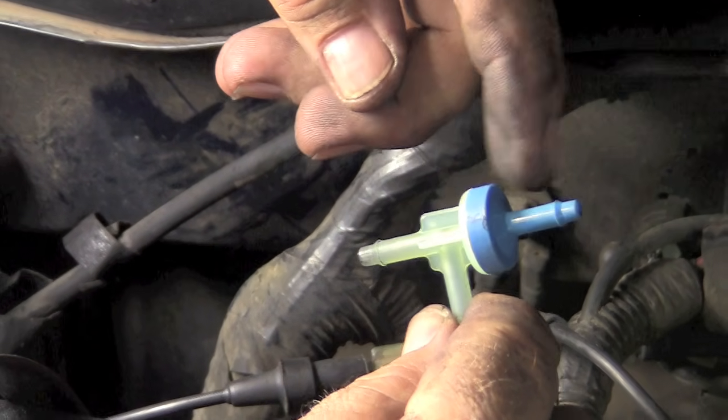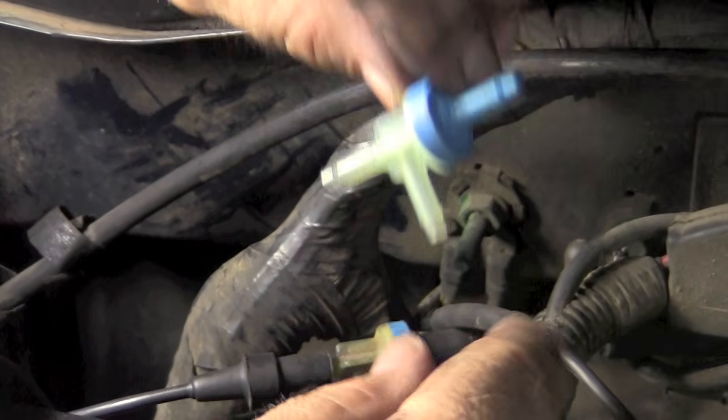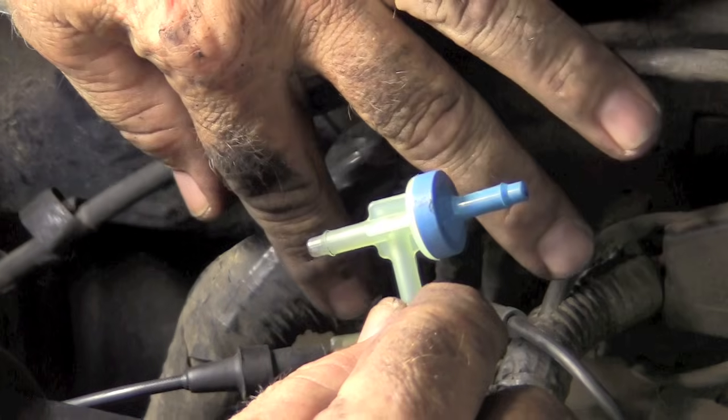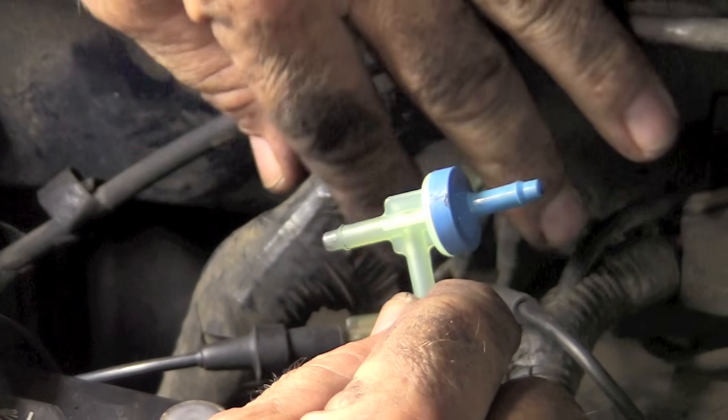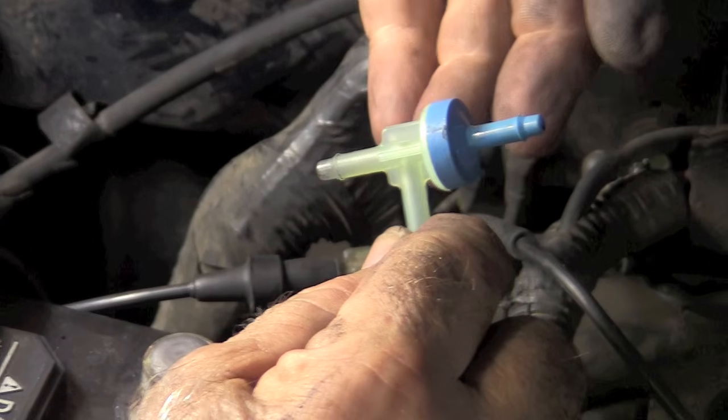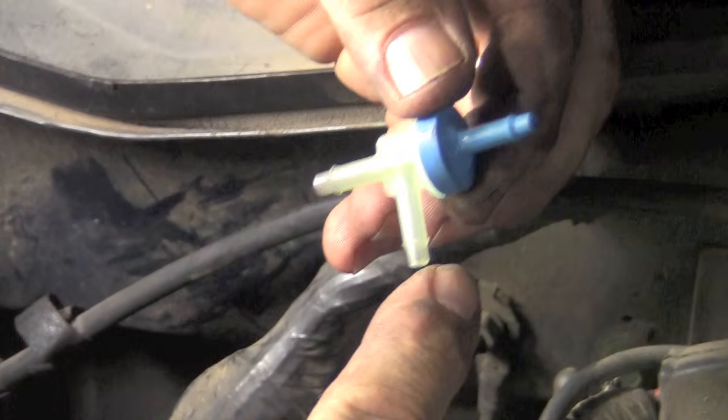Now these check valves are known to go bad, so this is a new one. We're actually going to replace this check valve at the same time because I don't want to come back because of a bad check valve later on. But this is the brand new check valve.